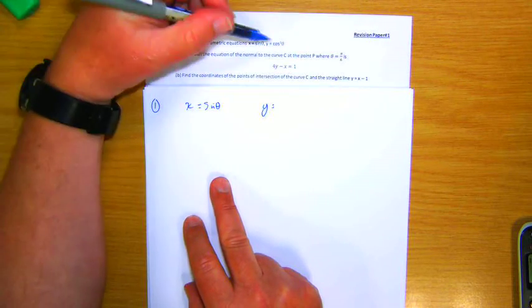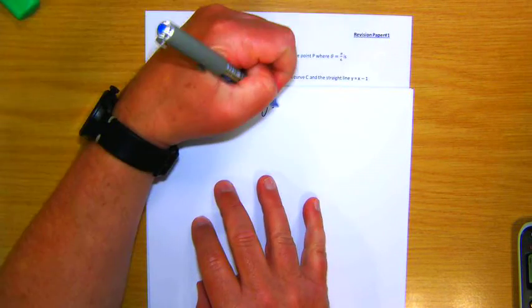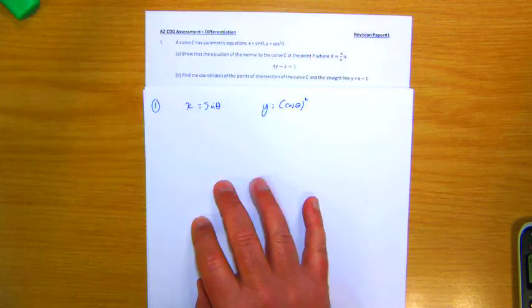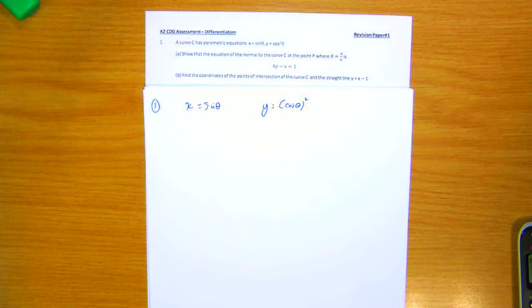Now, although we tend to write cos squared theta like that, it's easier to spot what sort of differentiation you need to apply if you write it as cos theta times cos theta. It means exactly the same thing. And when we differentiate parametric equations, we differentiate each part of it.